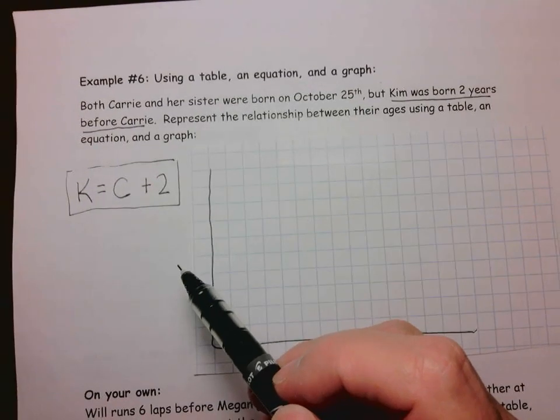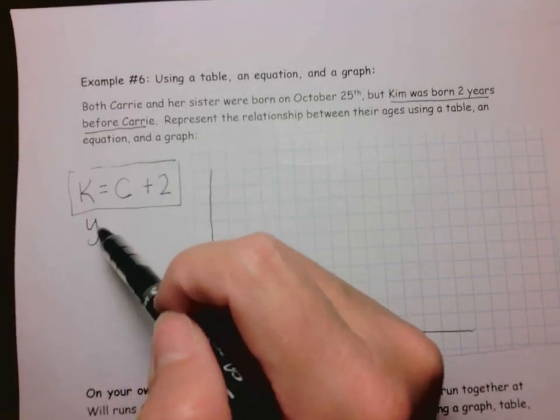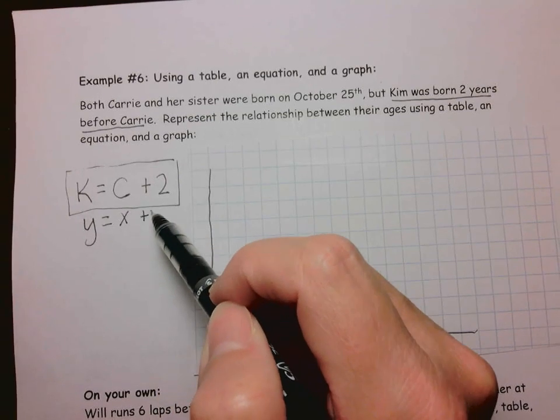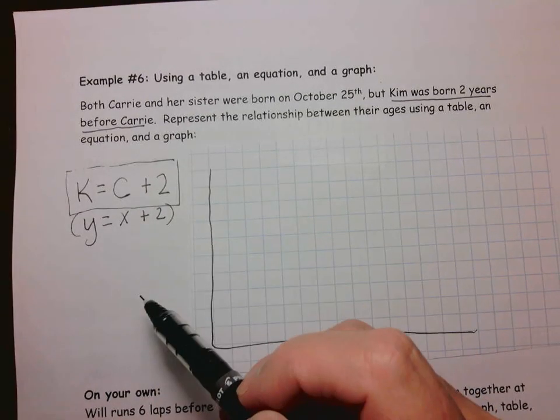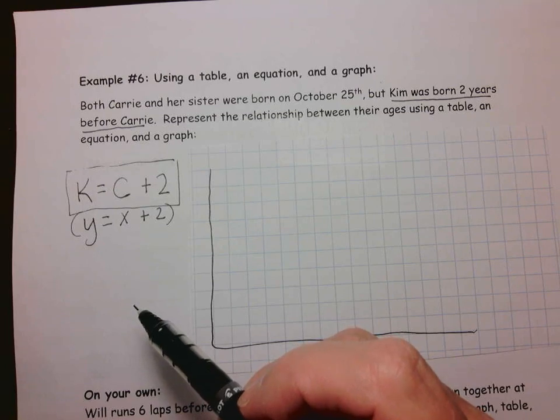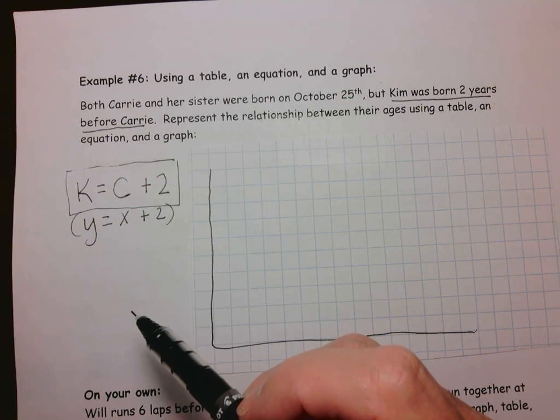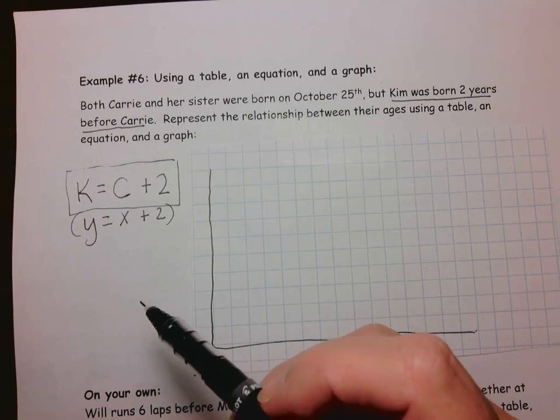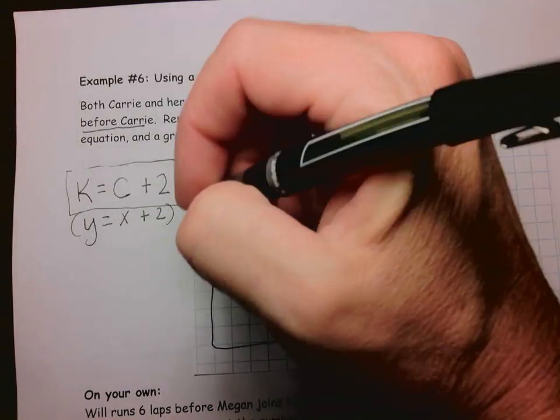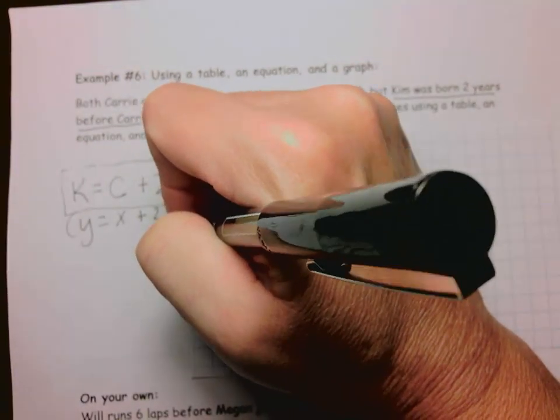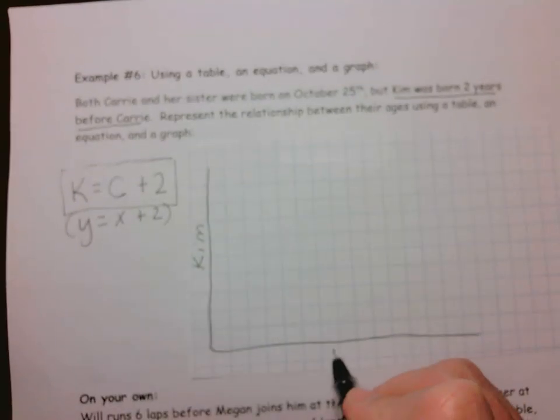In order for me to set it up on a graph, let me think of it this way. It's like saying y equals x plus 2 or x plus 2 equals y. We tend to think of equations in terms of x and y, and so if you need to replace that with an x and a y just so you know what's your dependent and what's your independent variable here on your graph, then go ahead and do so. So I'm calling Kim y, and I'm calling Carrie x.